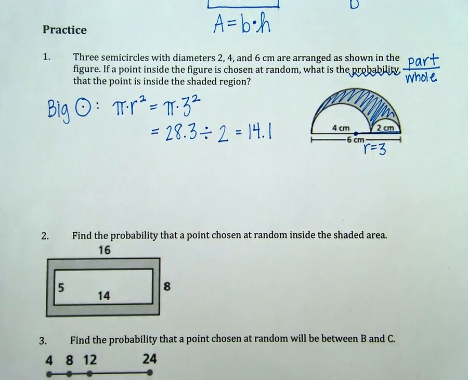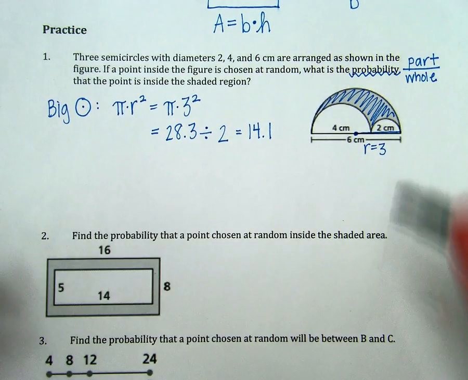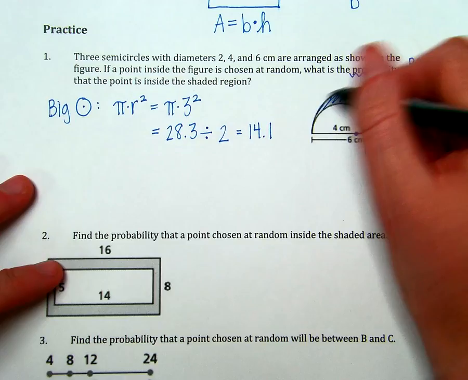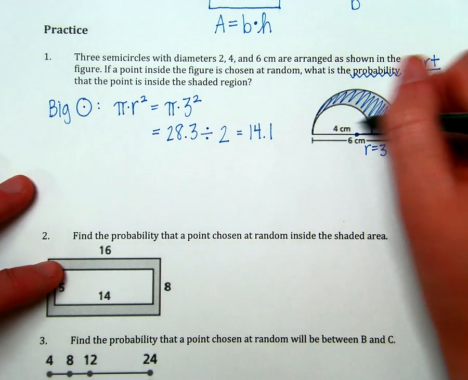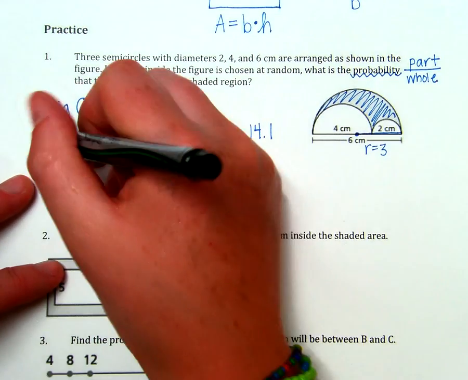So that's for the big one. That's our total number, that's our whole number. All right, now I'm going to switch and take a look at the medium circle as well, because the shaded part is not the big circle. The shaded part is the circle taking out the medium circle and the small circle.